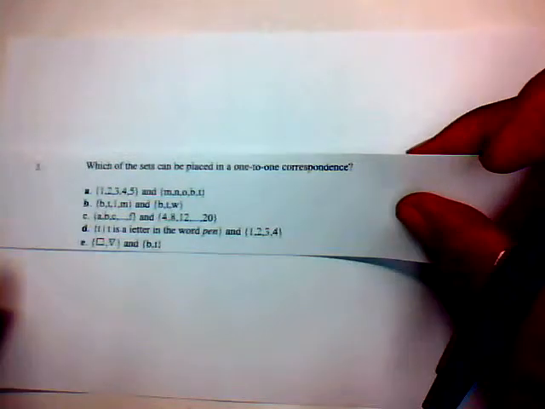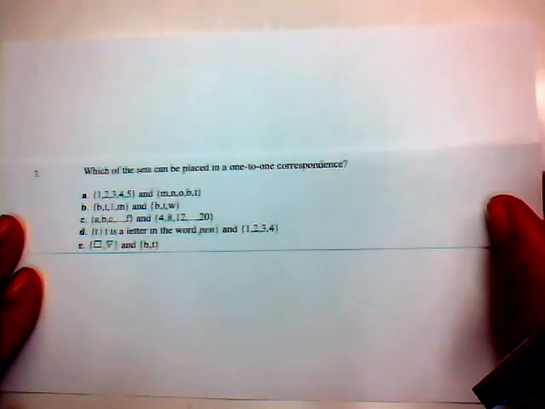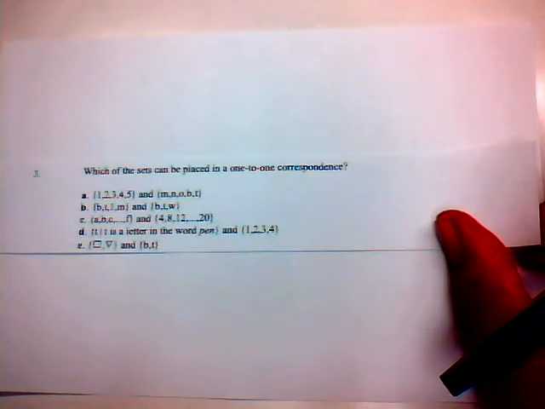Now on to number 3. And we'll look at each one of these individually. Here you're going to find out which of the sets can be placed in a one-to-one correspondence. And of course, a one-to-one correspondence means this, that one element of the first set can be paired with an element of the second set. Each and every element has to be paired with each and every element of that second set for it to be a one-to-one correspondence.